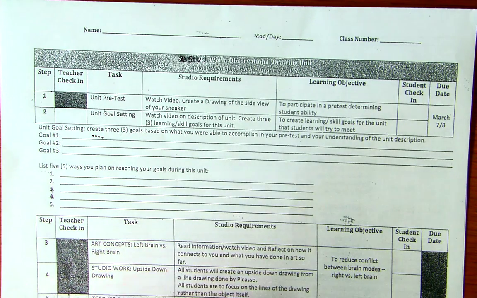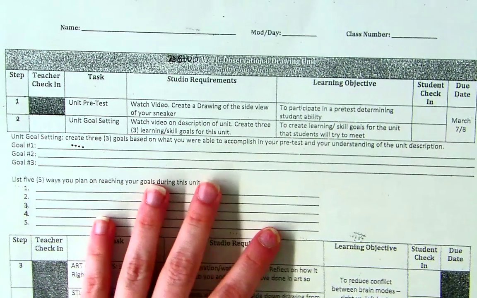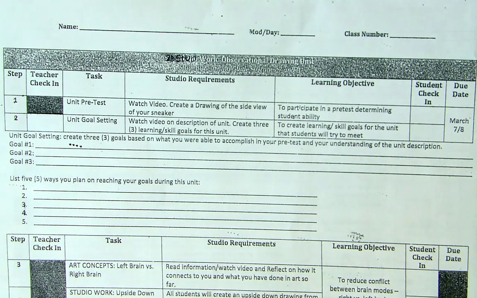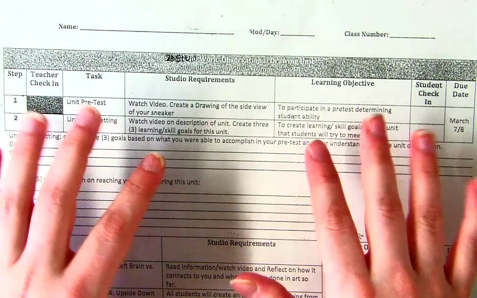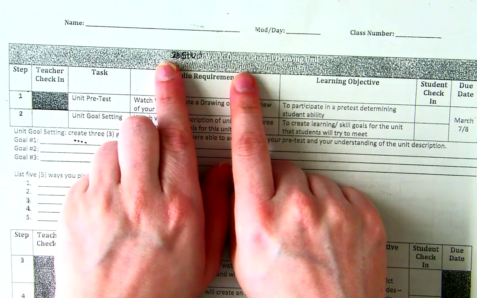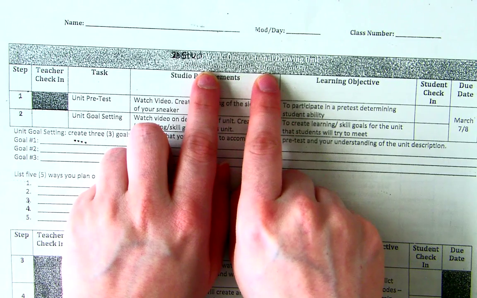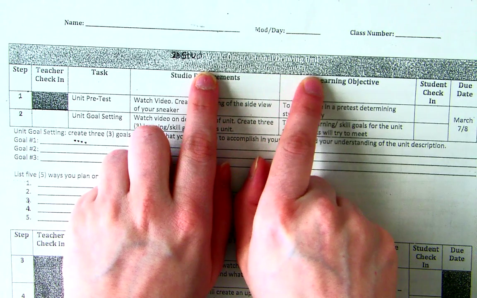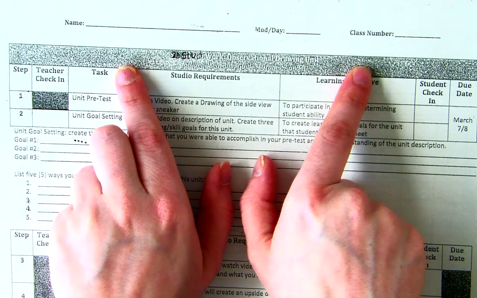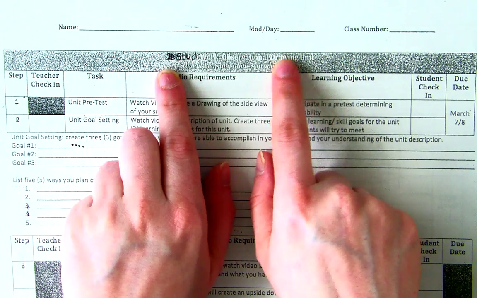So we're going to go over the student learning guide and pretty much step by step what you need to understand and what it is and why it is and why we're going to use it. So pretty much we're going to break it down. Now up here it's supposed to say 2D Studio Work Observational Drawing Unit, Student Learning Guides, grades 7 and 8. Unfortunately, because it's a copy of a copy of a copy, it didn't come out right.